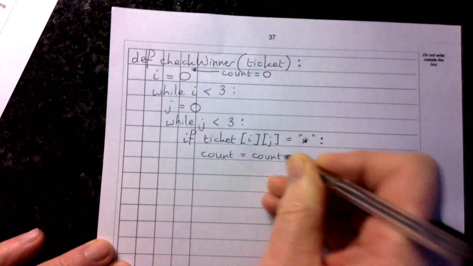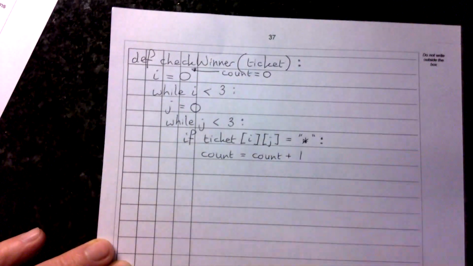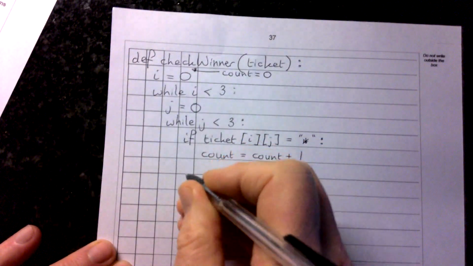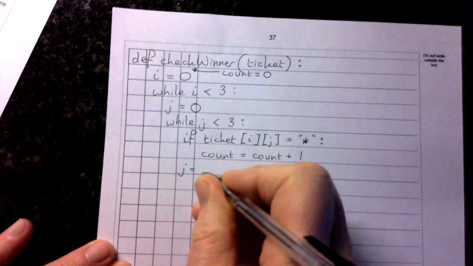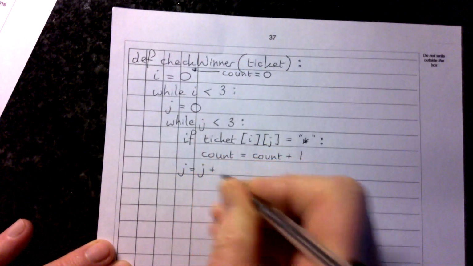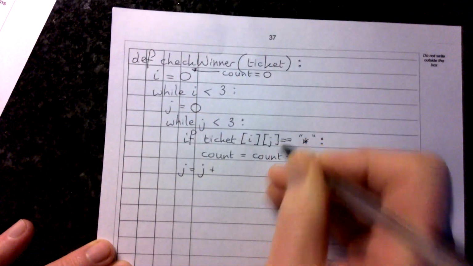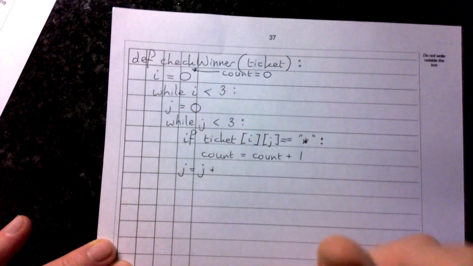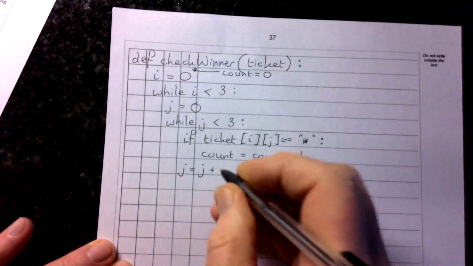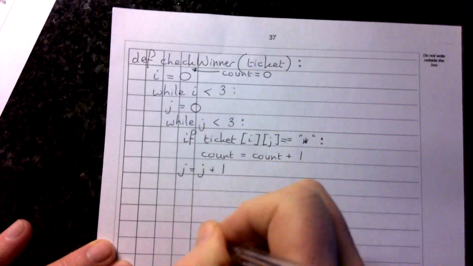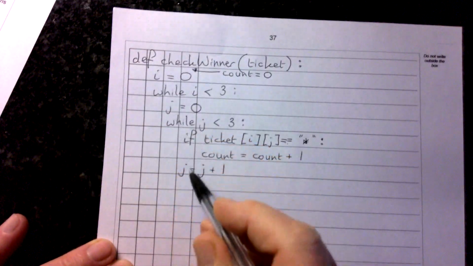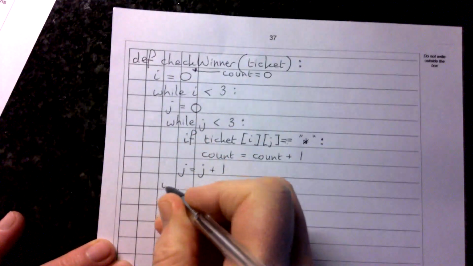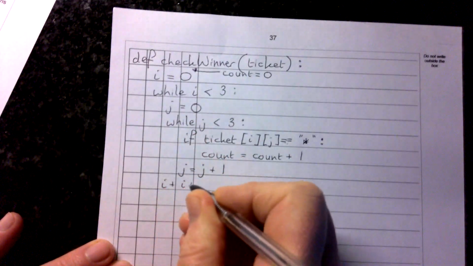So all we're doing is working our way through the list. So we've done that, so now we're going to add 1 to j. Of course I forgot, didn't I? You were shouting at the screen, weren't you? Double equals, yeah, I always forget that. So there you go, double equals there. j equals j plus 1. Okay, that's dealt with the j part. Let's go back to here. Let's deal with the i part.